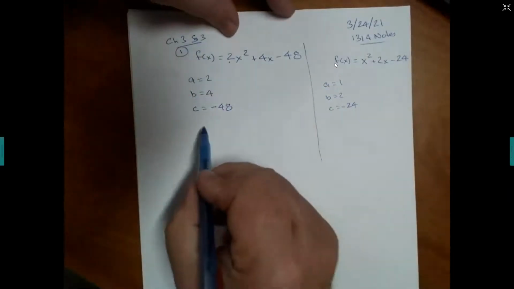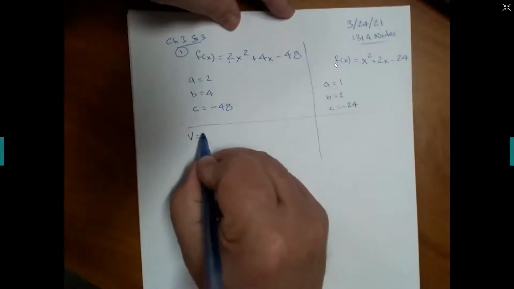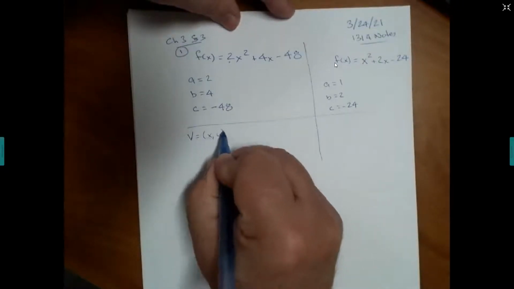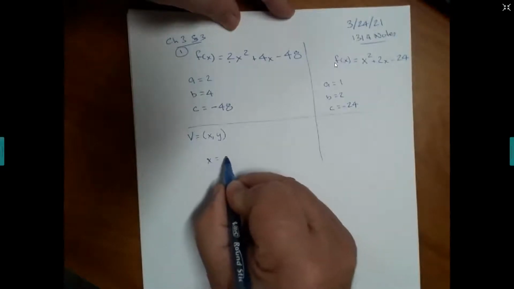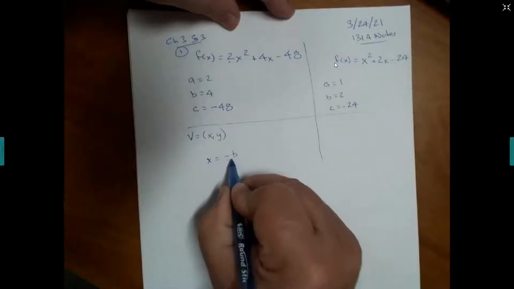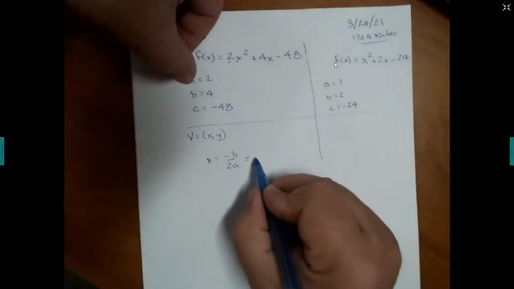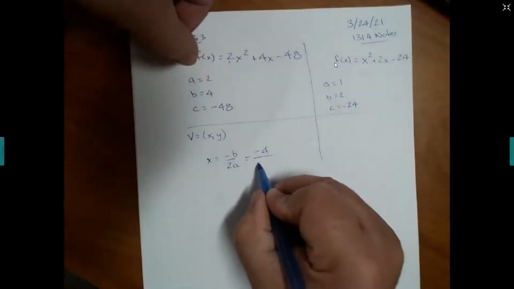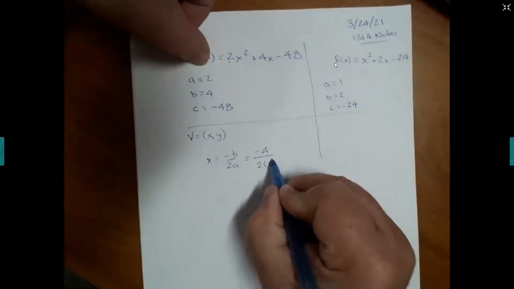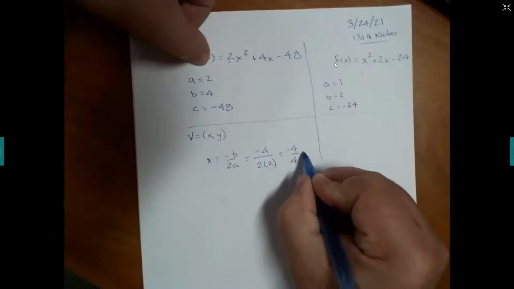So the first thing we look at is to find the vertex. The formula for the vertex is negative b over 2a. So we have negative 4 over 2 times 2, negative 4 over 4, which is 1.